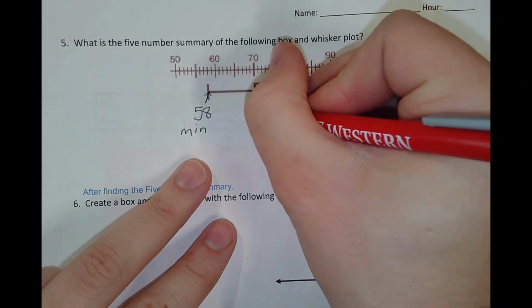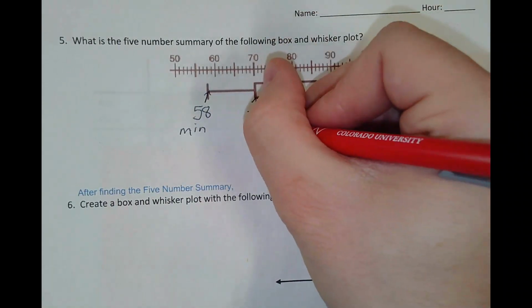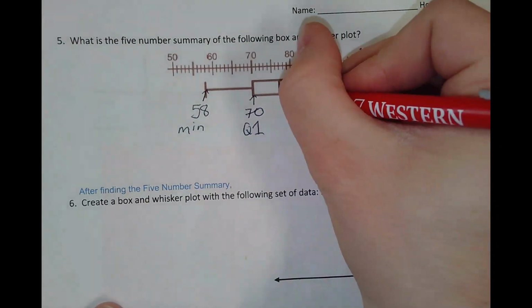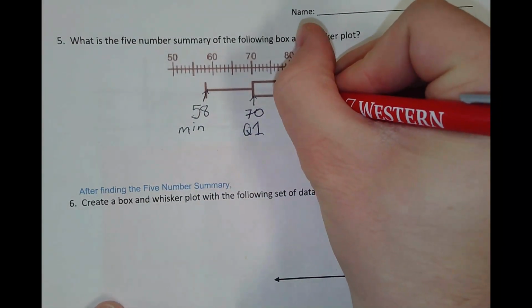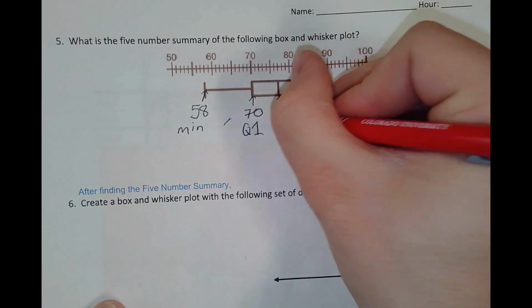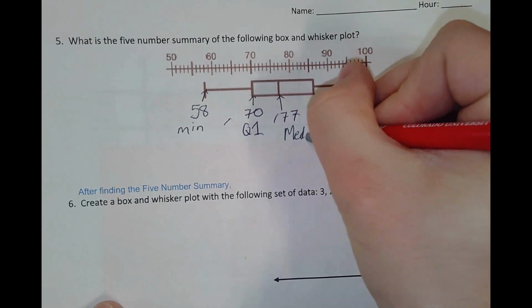Quartile 1 is going to be 70. I'll just say Q1, the lower quartile. The median is this number right here. The median is going to be, looks like 77. I'll say median.